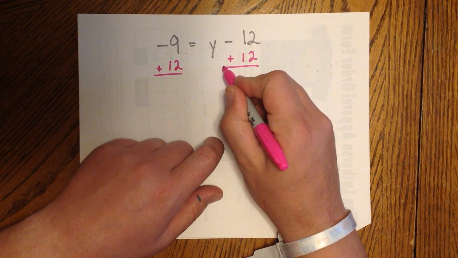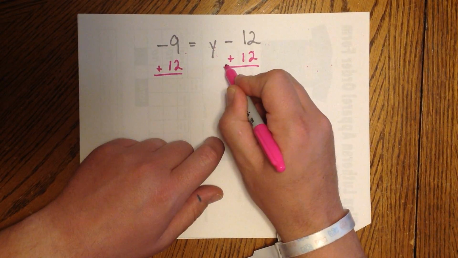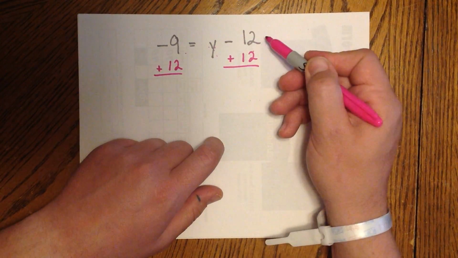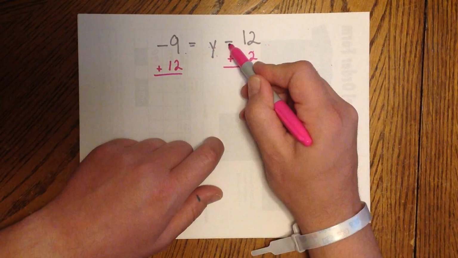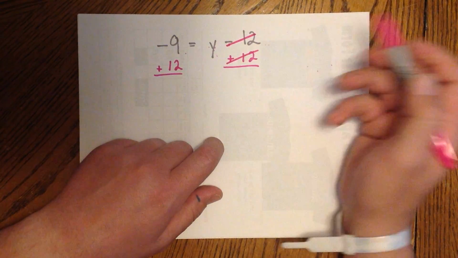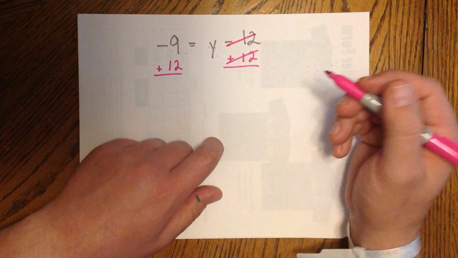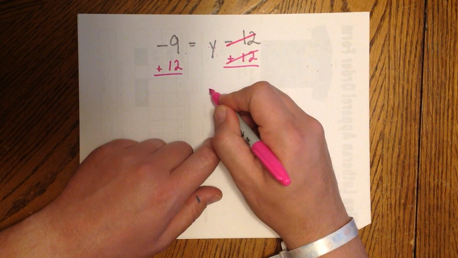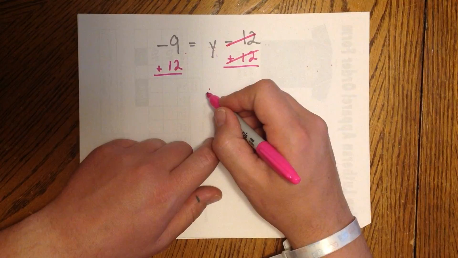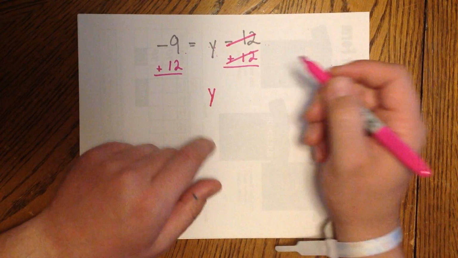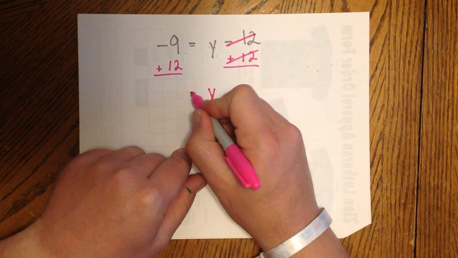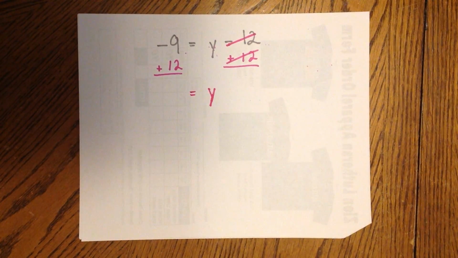But what I can do, and I didn't do it on the other one, is I can just recognize that if I have opposites here, a negative 12 and a plus 12, these are just going to cancel out. I'm just going to cross them out just to notate that I've taken care of that inverse operation there. And I'm left with y on the left side, and now I've got to do the hard part of the equation here.